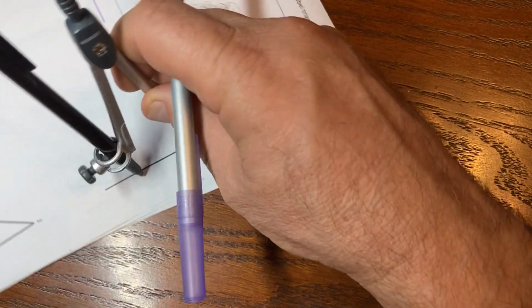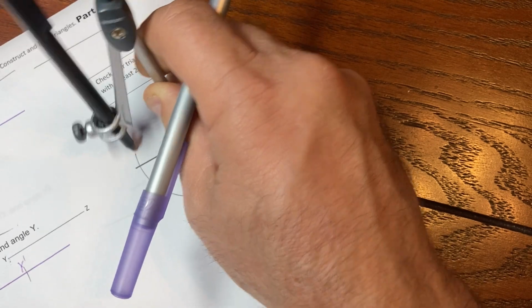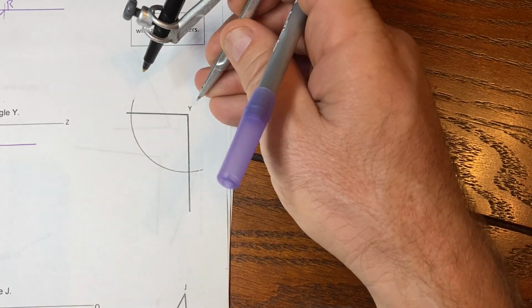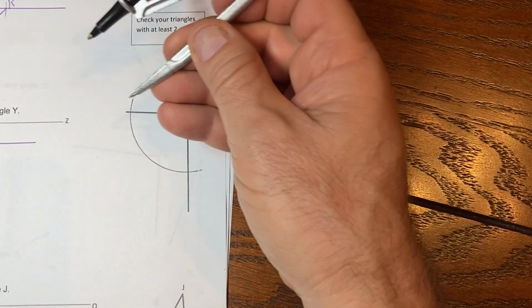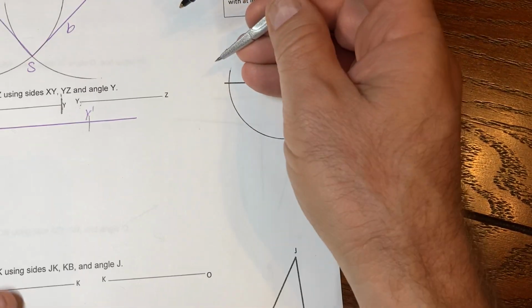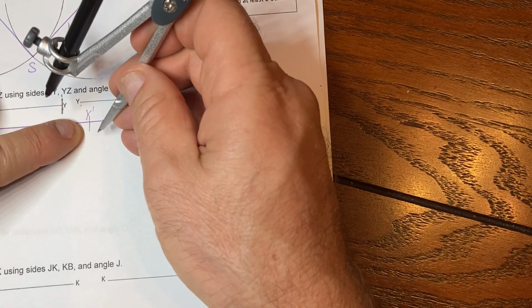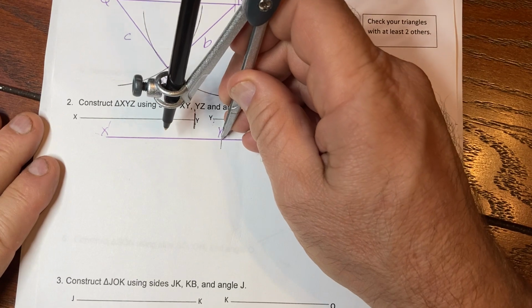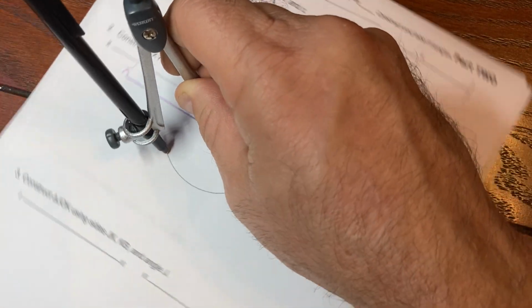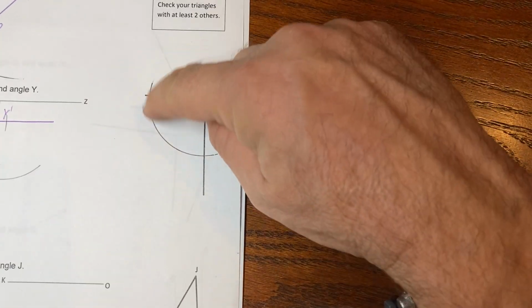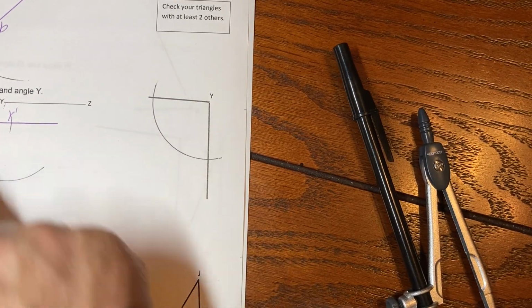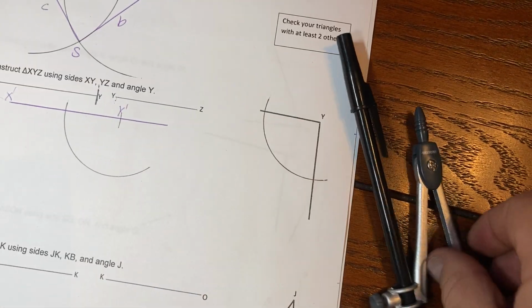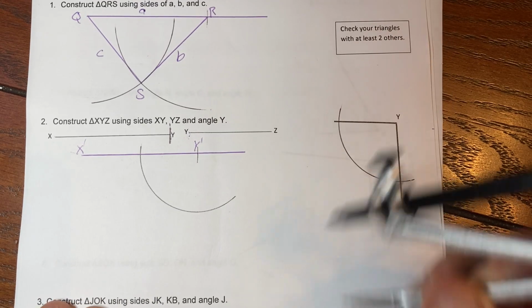So swing an arc. There's the arc. Do not change the setting of the compass. Take the pointing of the compass and stick it right there. Make an arc so it intersects like that. This arc has to be approximately the same as that arc. Okay. Good so far.